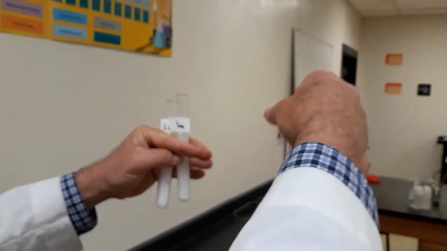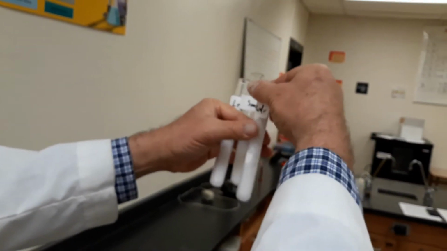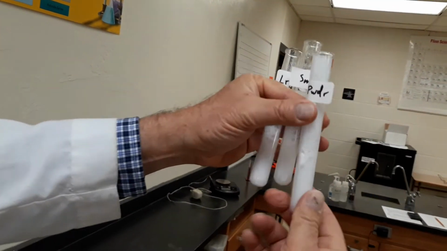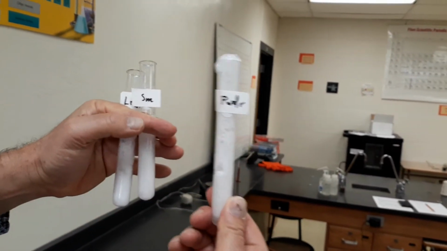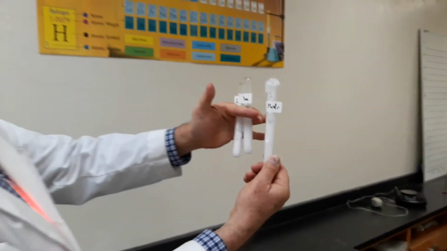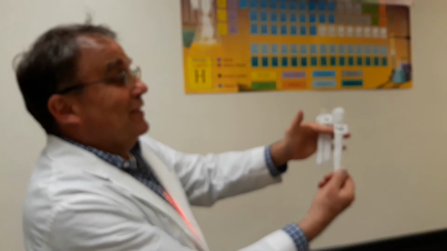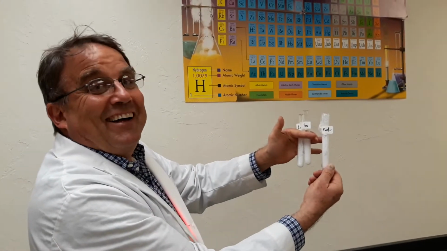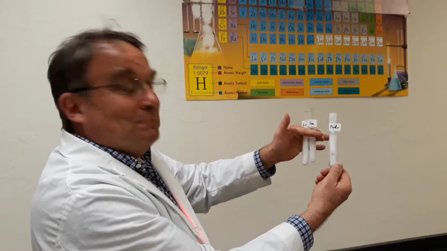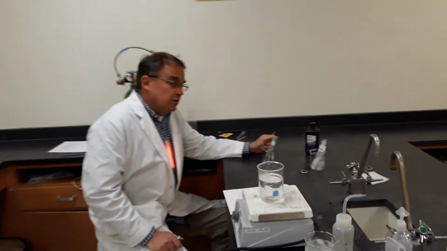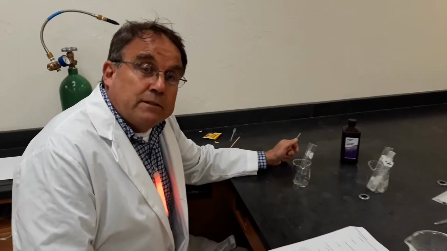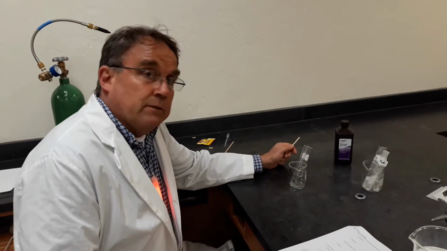The powder reacted so fast. Whoa! It got stuck at the top, and it's overflowing. So, pretty graphically, you could tell which one went the fastest. Pretty fun.